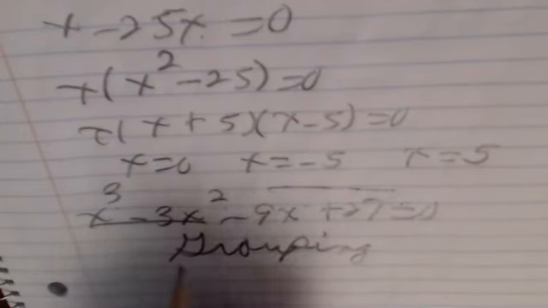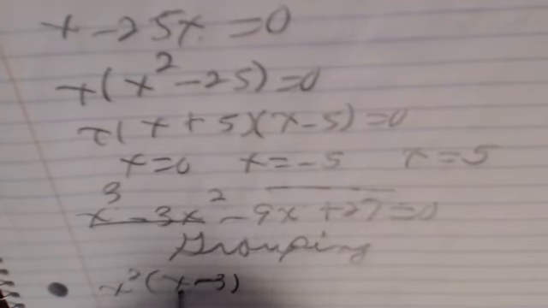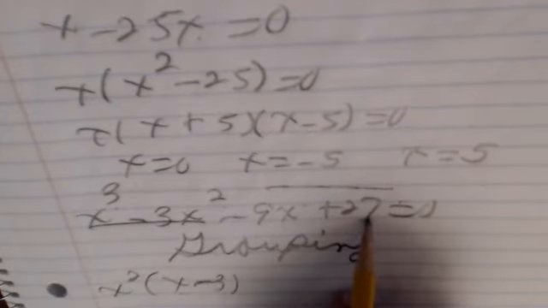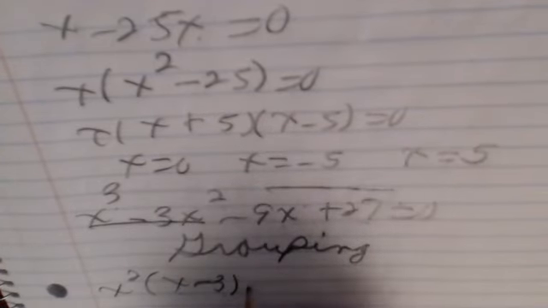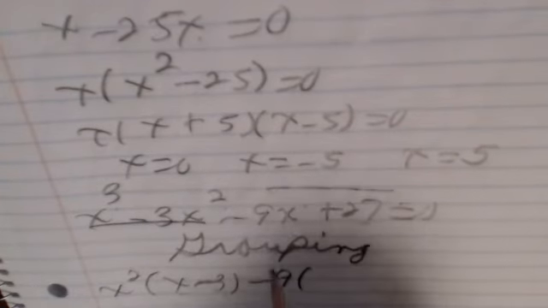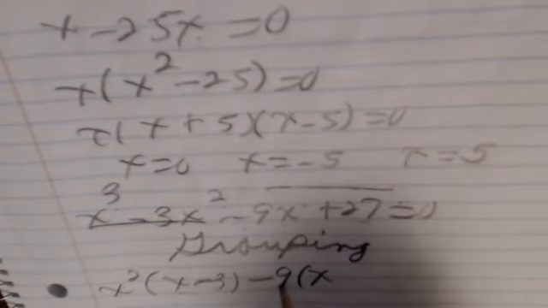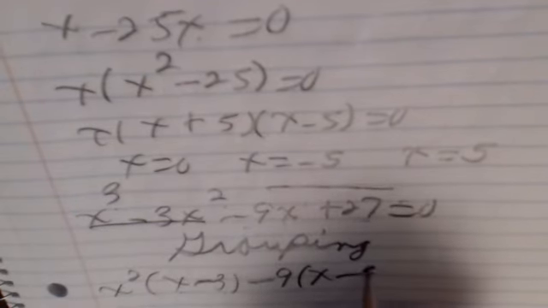Out of the first 2, I can take an x squared. I take an x squared, and I have x minus 3. Now, this is the key to it. What I've got left here is x minus 3. I want to end up with an x minus 3 here. So to do that, I'm not going to take out just a 9. I'm going to take out a minus 9. Minus 9 into minus 9x leaves me a positive 1x. 27 divided by minus 9 gives me minus 3.